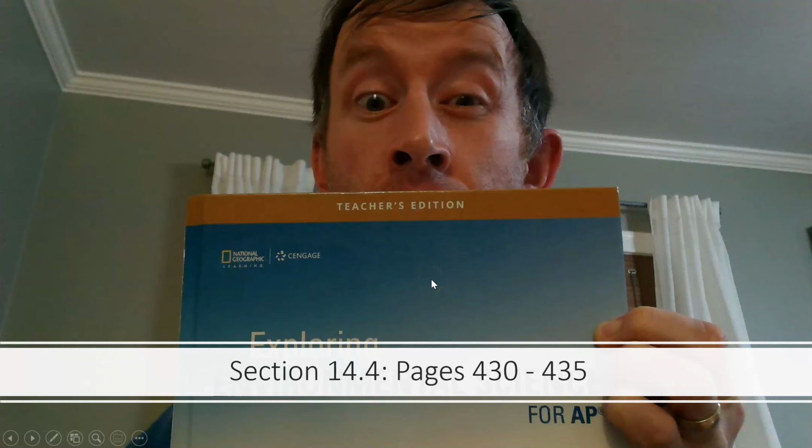To follow along in the textbook, you ought to go to pages 430 through 435, which is section 14.4 from the Miller textbook, chapter 14.